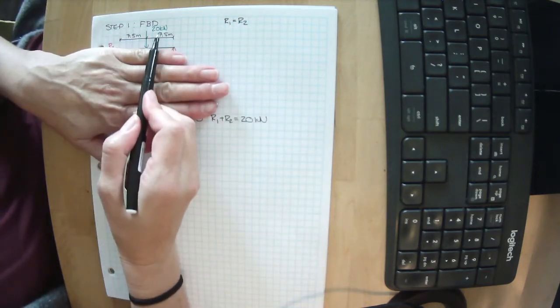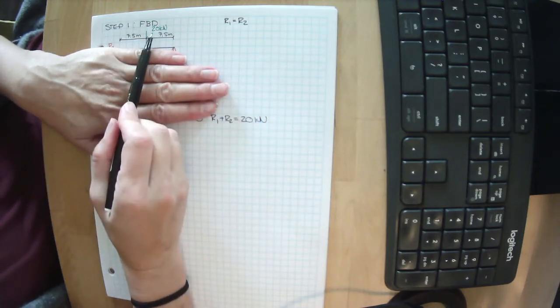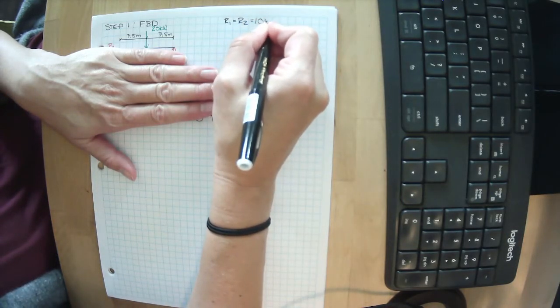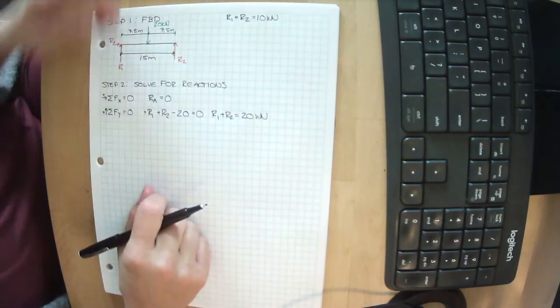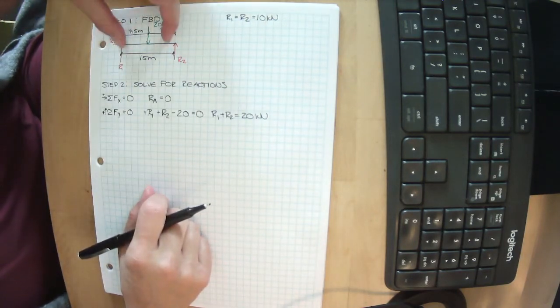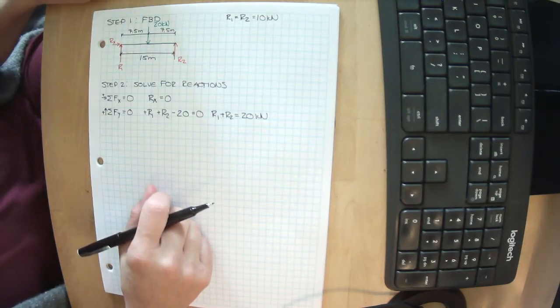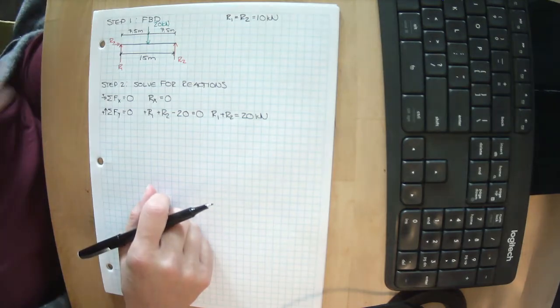And look, if my weight is 20 kilonewtons, I am not 20 kilonewtons, but if my weight was 20 kilonewtons, I'm just going to guess that that's the answer. I've done no math. I just intuitively know that if I put a 20 kilonewton weight in the middle of this beam, half of it's going to go to this side and half of it's going to go to this side. But this is just my guess up here, just because it makes life easier.